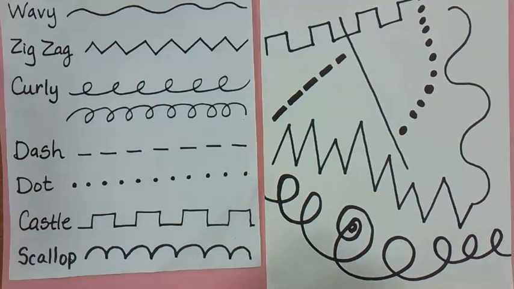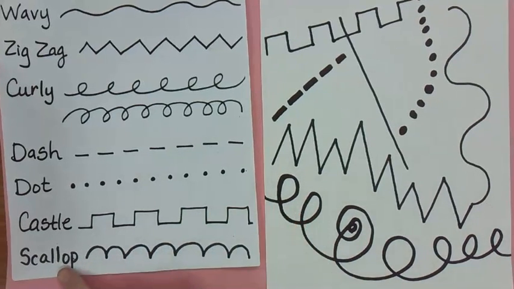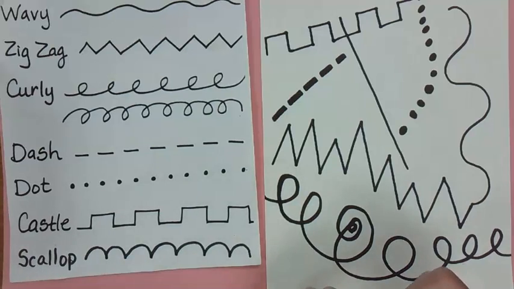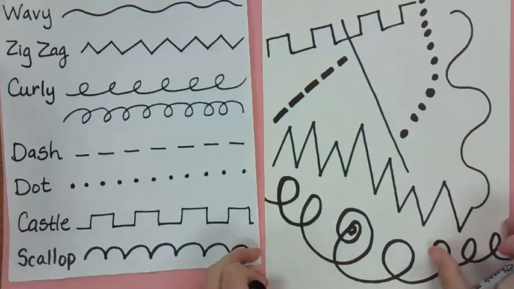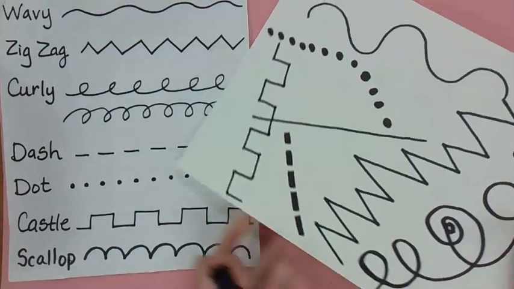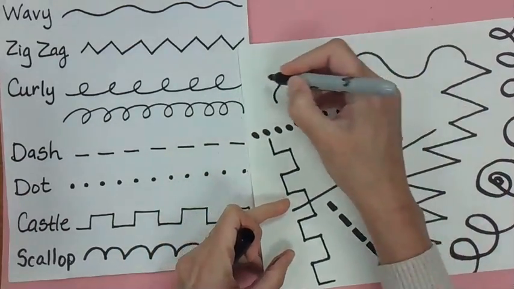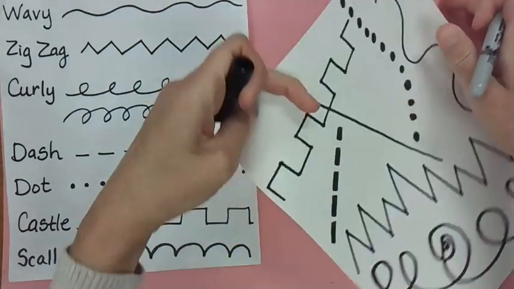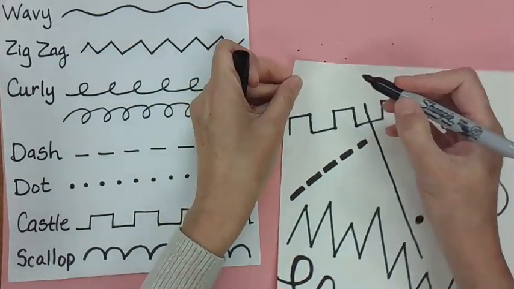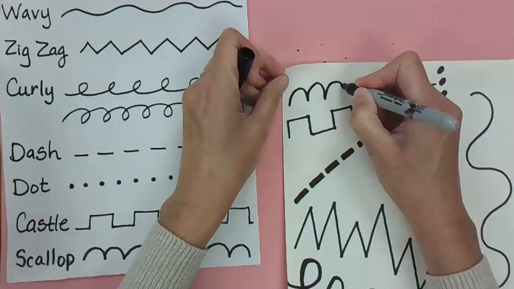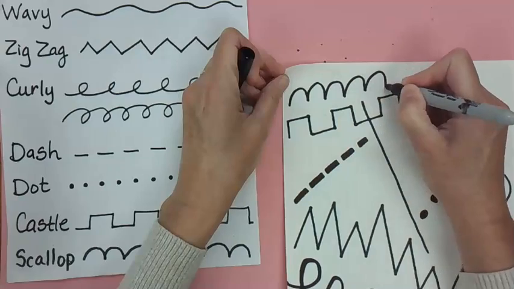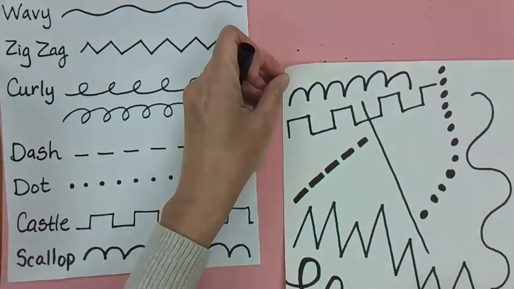The next line we're going to do is the scallop line. I call it the bump line. So I'm going to find a spot. Let's see. I'm going to turn my paper a little bit. And I'm going to run out of space. Actually, I'm going to do it up here in the corner. I have some space. So I'm going to go bump, bump, bump, bump, bump, bump.